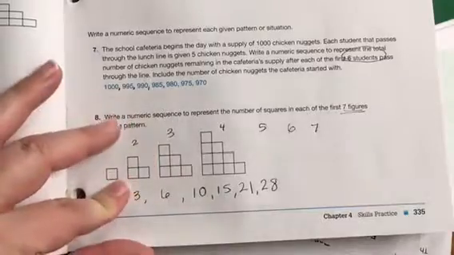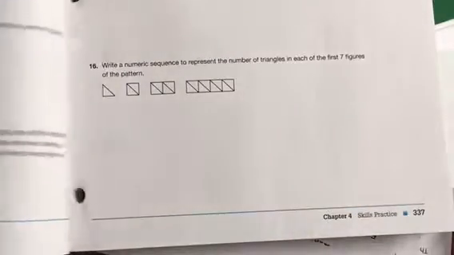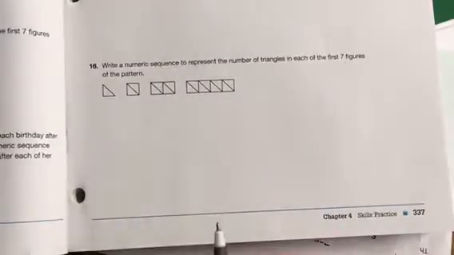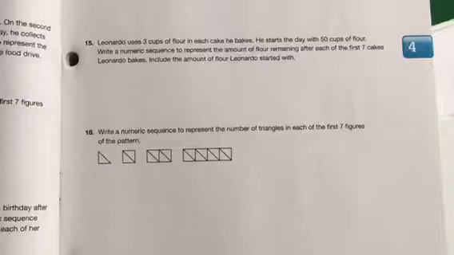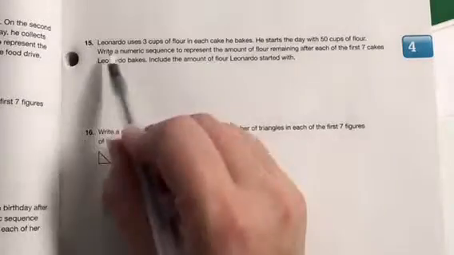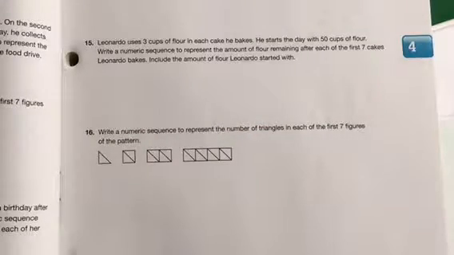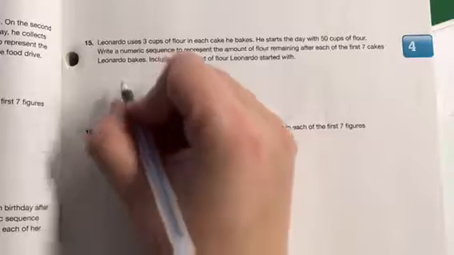So let's just skip to another one that's kind of a weirdo. Number 16 is kind of a weirdo. And so is 15. So we'll do 15, 16, and then that'll be the end of this lesson. So Leonardo uses 3 cups of flour in each cake he bakes. He starts the day with 50 cups of flour. Write a numeric sequence to represent the amount of flour remaining after the first 7 cakes Leonardo bakes. Include the amount of flour Leonardo started with.